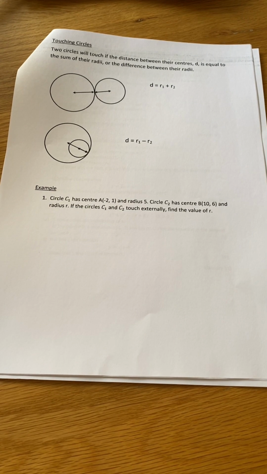Touching circles. So we have two formulae, one with the external formula there. So you have D, which is the sum of their radii, or the difference in their radii, depending on which rule. So the first one is where the circles touch externally. So you have R1 plus R2. And then the second one where you have one small circle inside the other, where it's R1 minus R2. Let's have a look at an example.